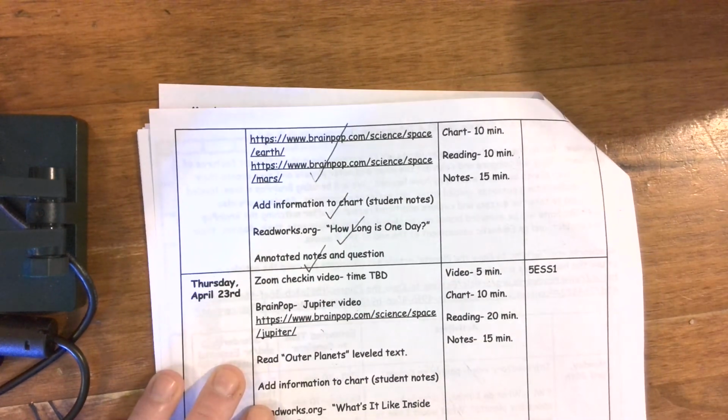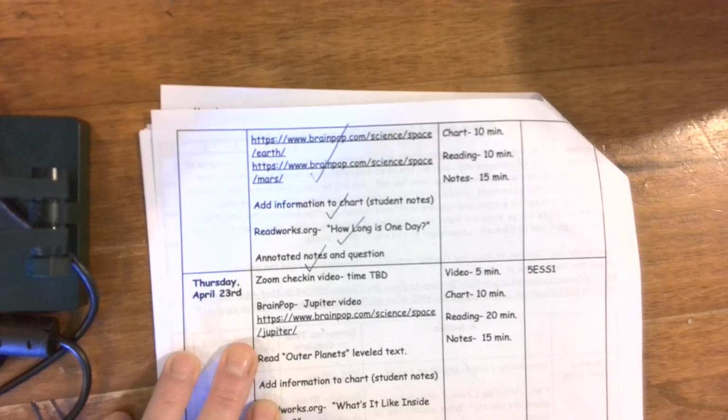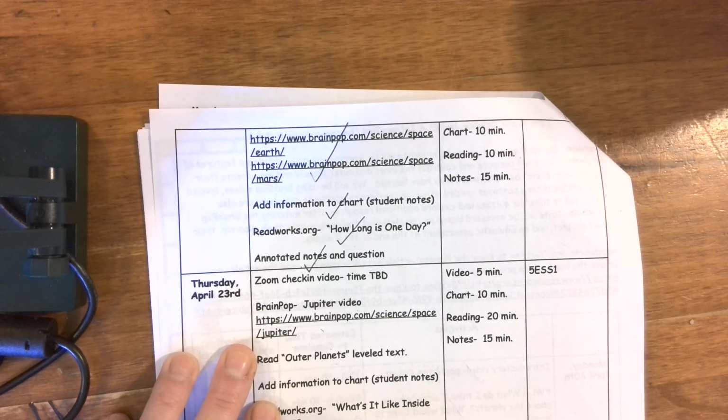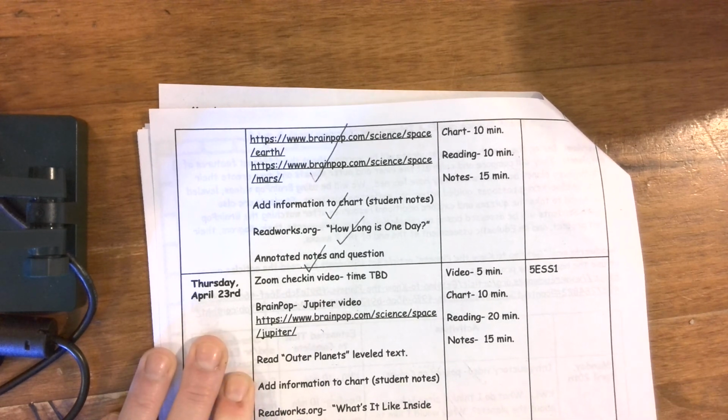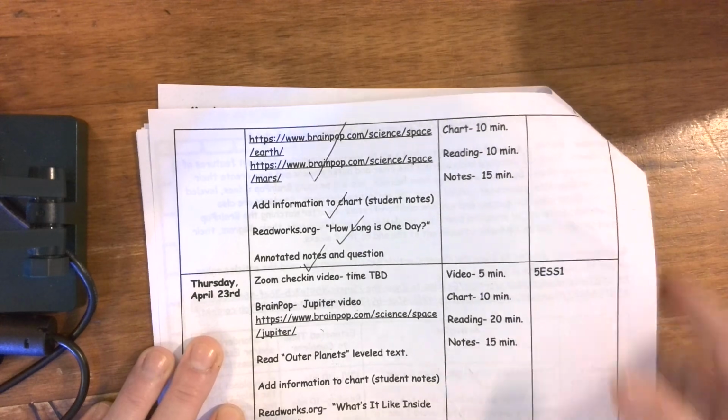All right, and then just remember that I'll set a time on Thursday. I'm going to wait till we get a little bit closer to where we can check in and do a Zoom check-in. I'll have a PowerPoint to share with you about the characteristics of the inner planets, and we'll check your chart and see how it's coming along, and you can add information if you need to.